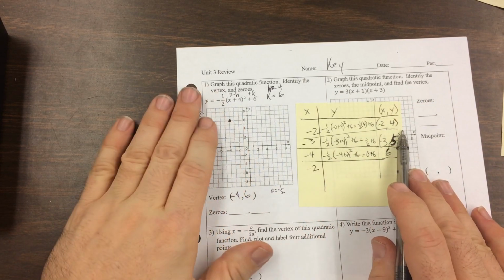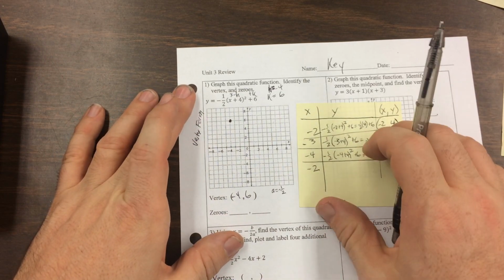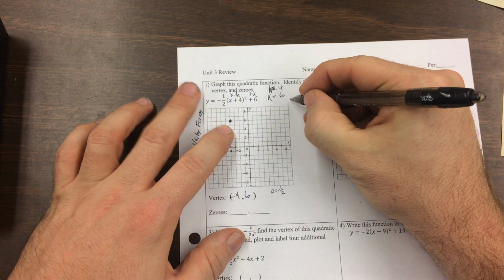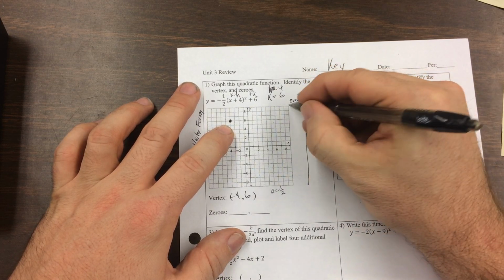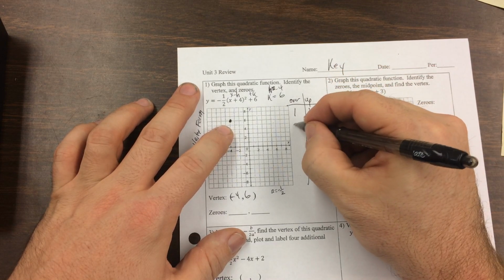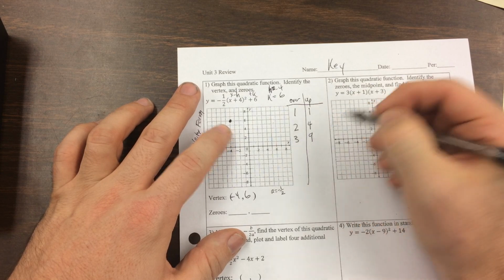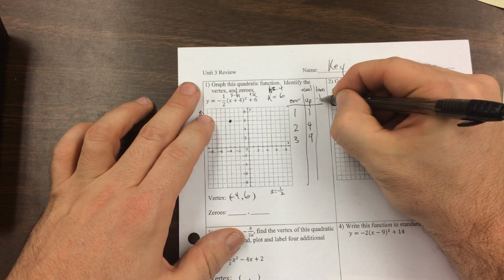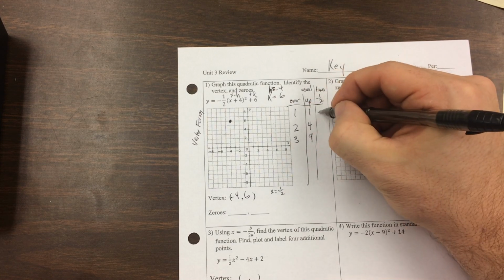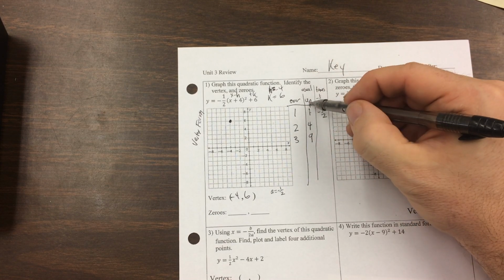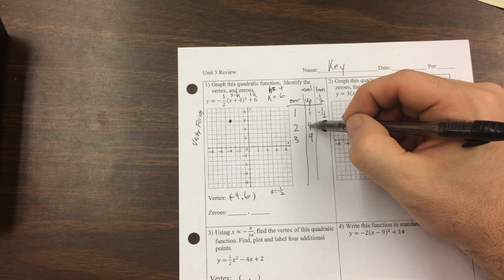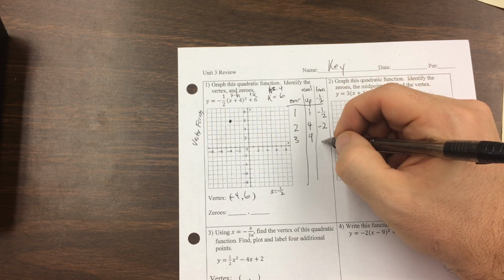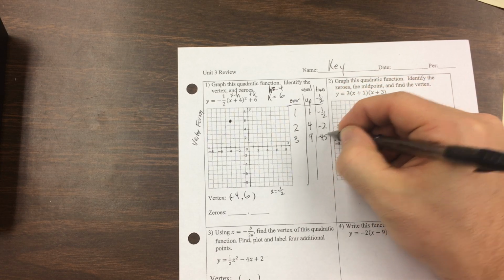So this is how to do a whole table, and you're welcome to grab some scratch paper. I prefer to just use my vertex as a starting point and then think of what's my standard parabola. So usually I go over 1 and up 1, over 2 and up 4, over 3 and up 9. But times -1/2: normally I go up 1, this time I'm going to go down 1/2. Normally I go up 4, times negative 1/2 is going to be down 2. Normally I go up 9, times negative 1/2, your calculator can help you here, is negative 4.5.